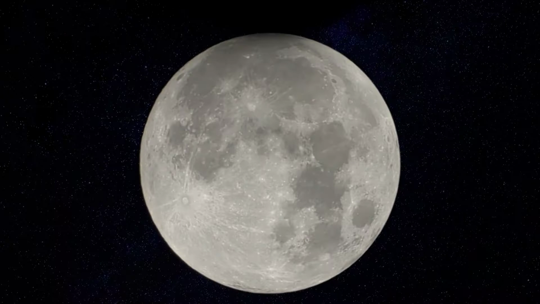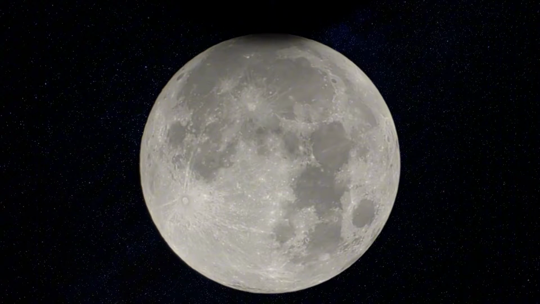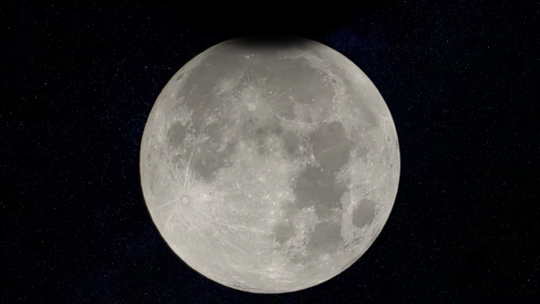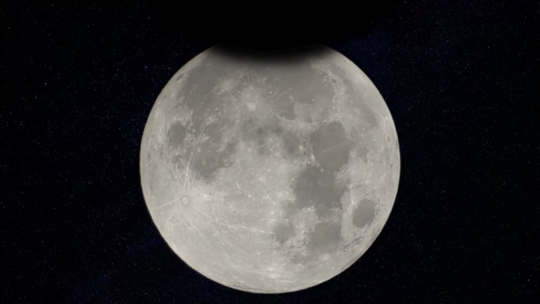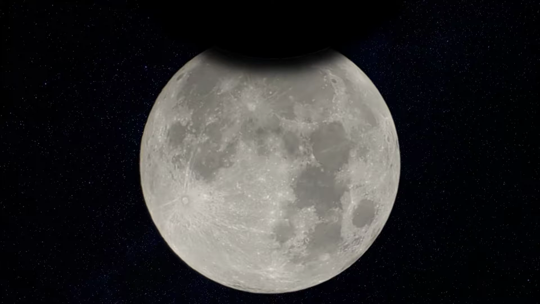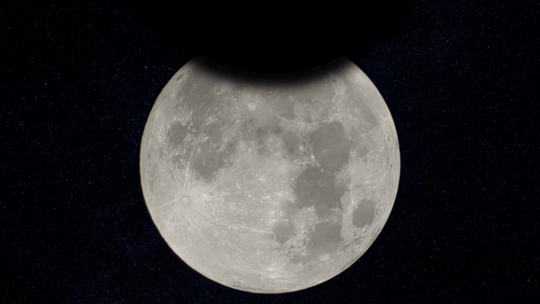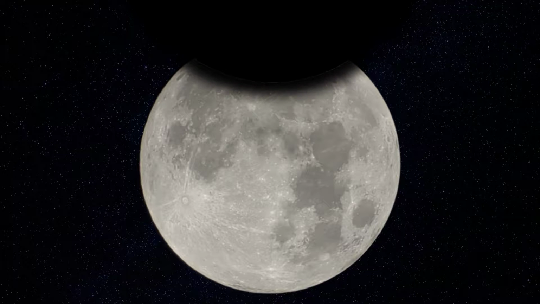Now at last, let's see how we can watch this penumbral lunar eclipse. Unlike solar eclipses, lunar eclipses are completely safe to watch. You don't need any special equipment or special protective filters. It is not even necessary to use a telescope. You can just watch the lunar eclipse with nothing more than your two eyes.